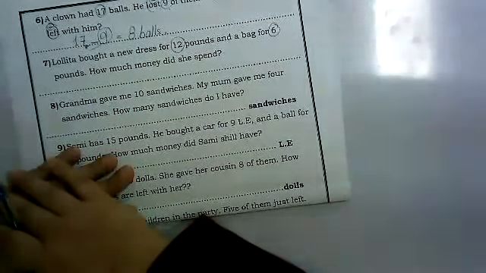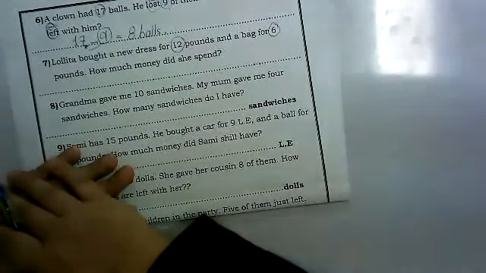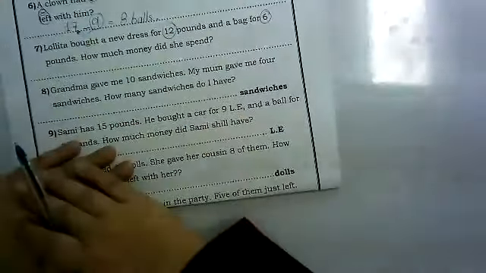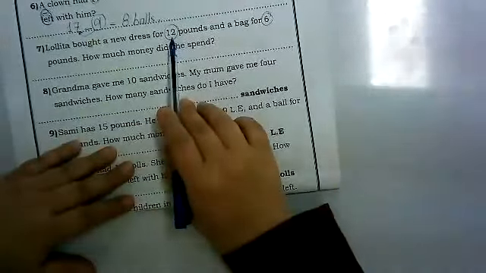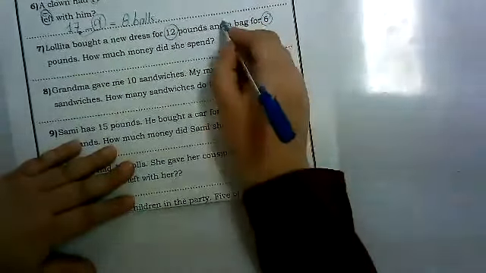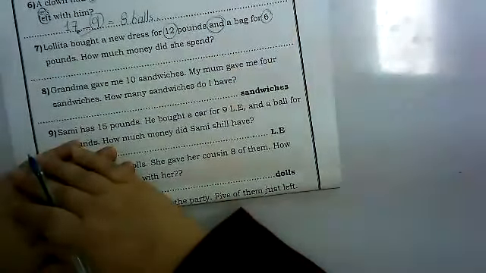Did she lose anything? Did she lose her money? No. She paid 12 pounds and 6 pounds, right? There is "and" here. How much money did she spend?